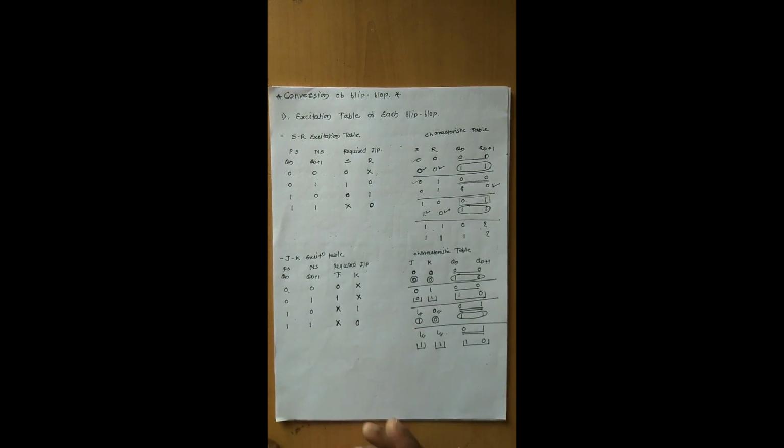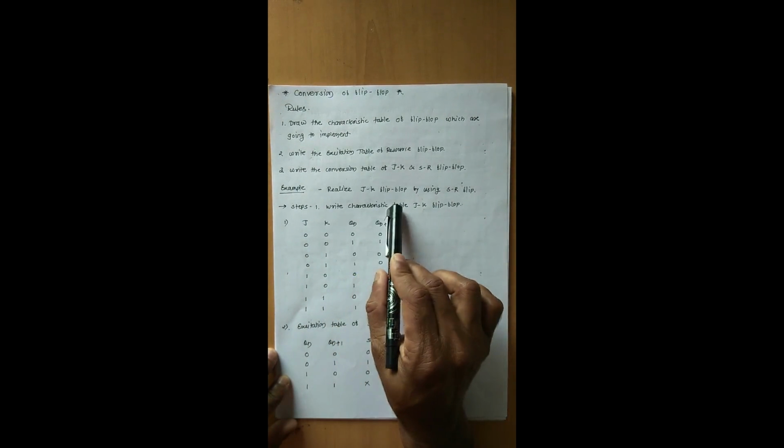In a similar fashion, we have to write the excitation table for the T flip-flop as well as the D flip-flop. I hope you write the excitation tables of these remaining flip-flops with the help of their characteristics as a home assignment. Then take one example: realize the JK flip-flop by using the SR flip-flop.